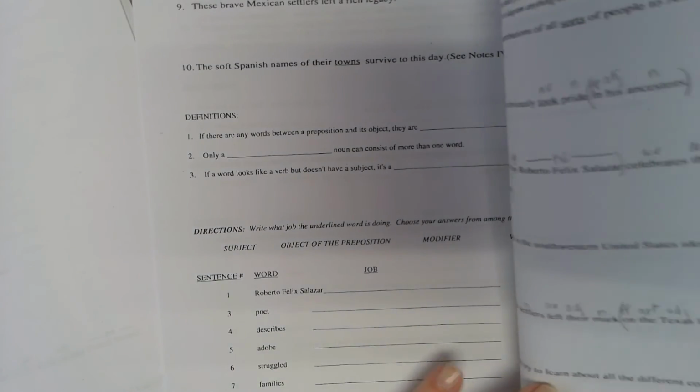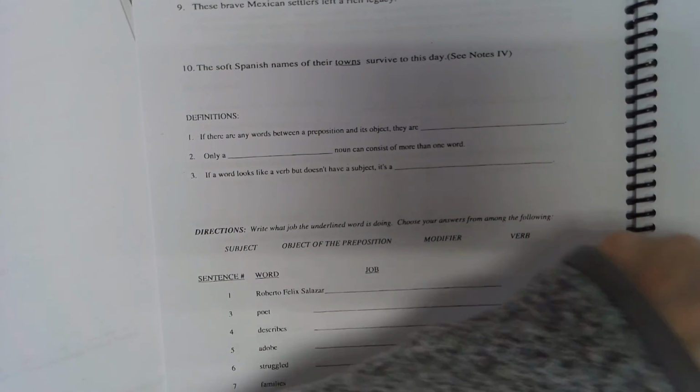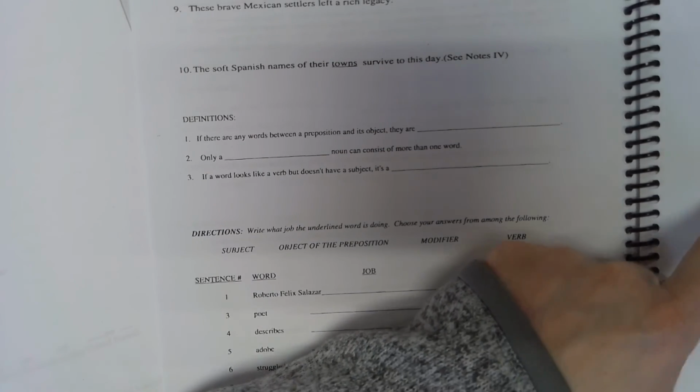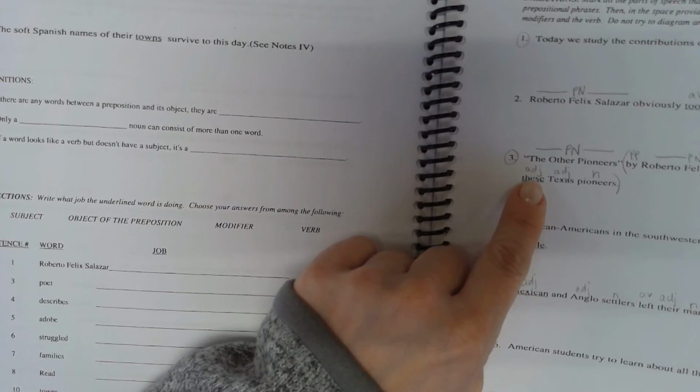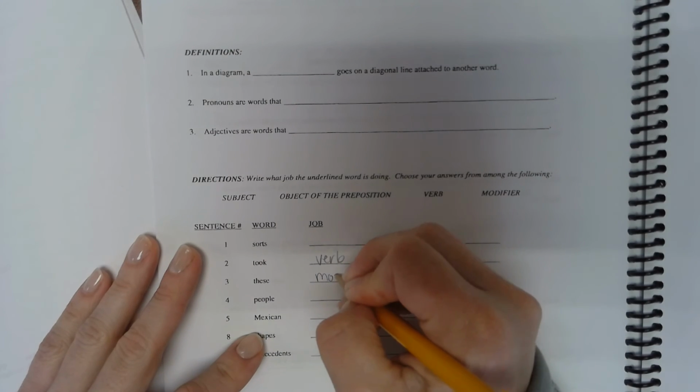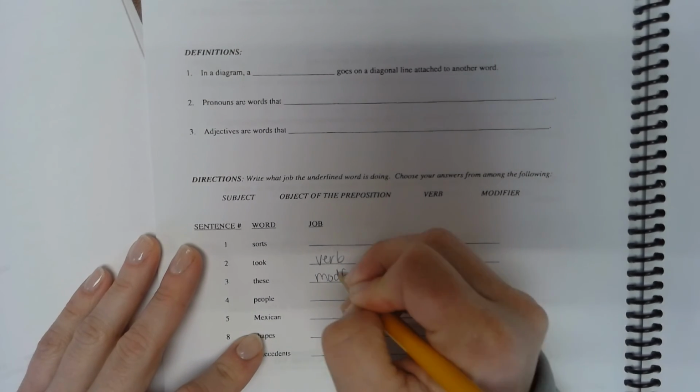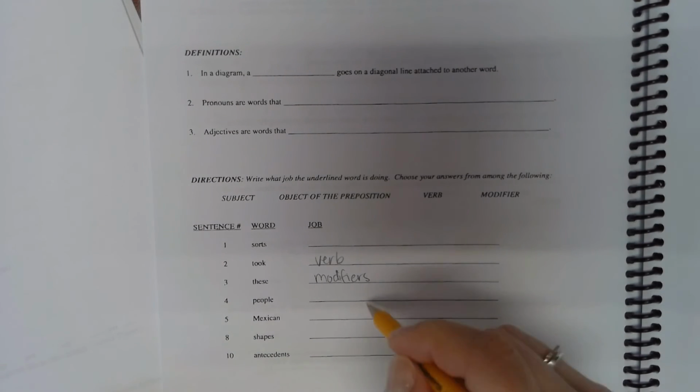Let's do number 3. Number 3, what's our underlined word? Oh, these. These Texas pioneers. So these, it's an adjective. Adjectives are always what? Modifiers. And this is why we do the labeling the way that we do. The labeling helps us so that we are able to do this part, okay?